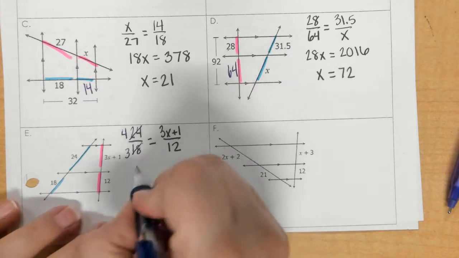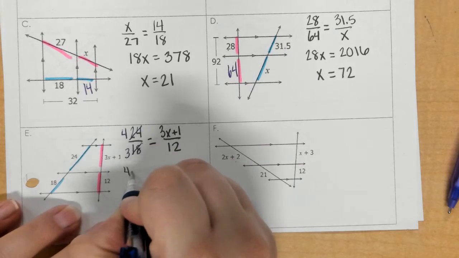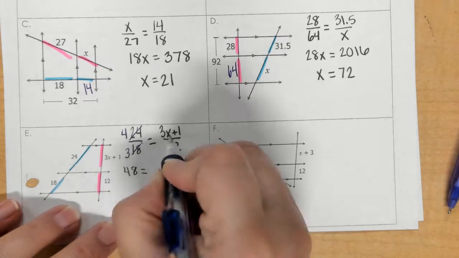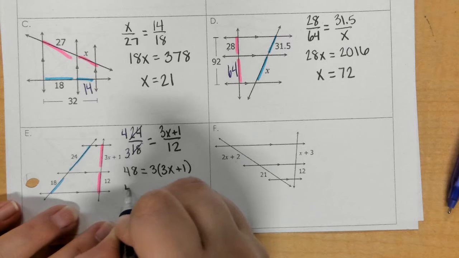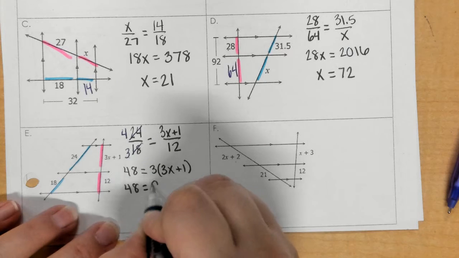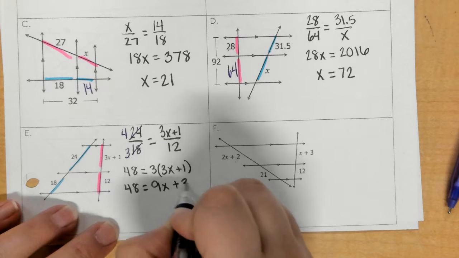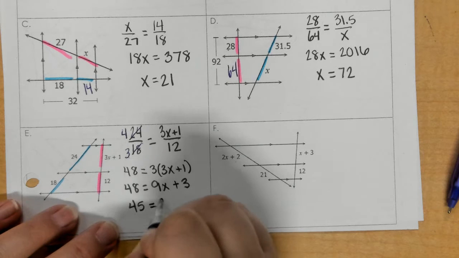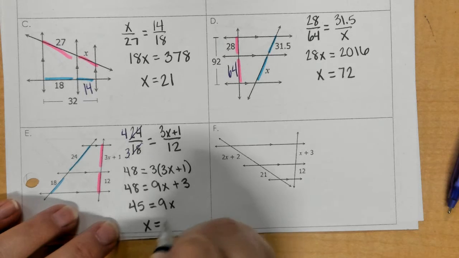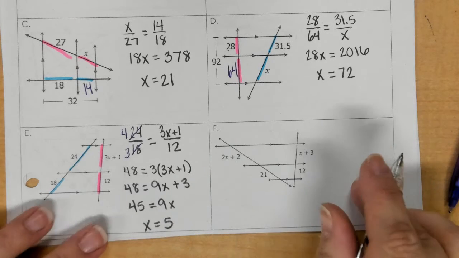So 4 times 12, 3 times the quantity 3x plus 1, and then distribute, subtract my 3, and if I divide, we get 5.